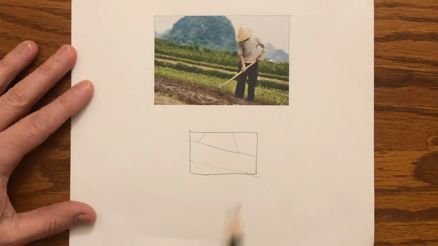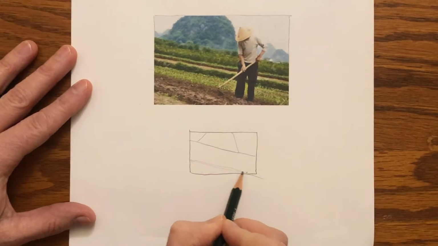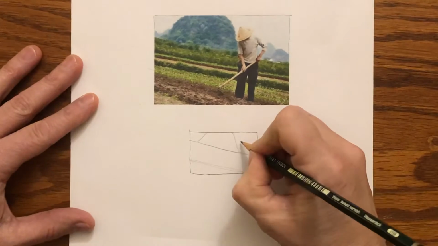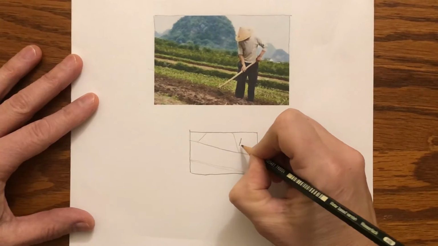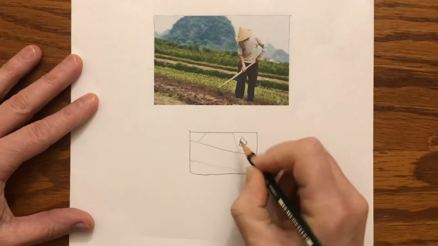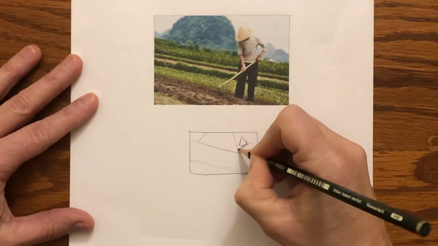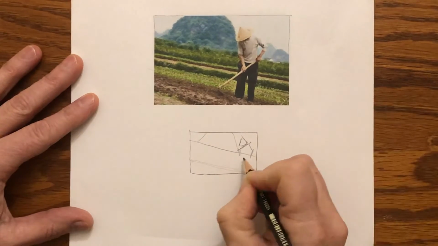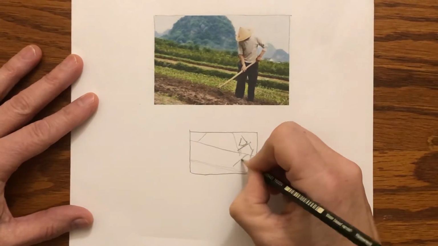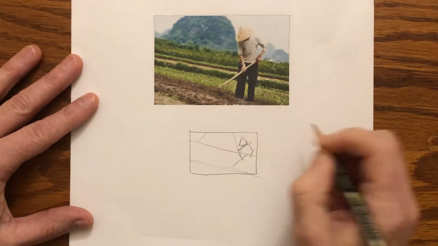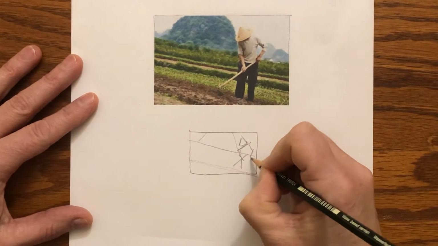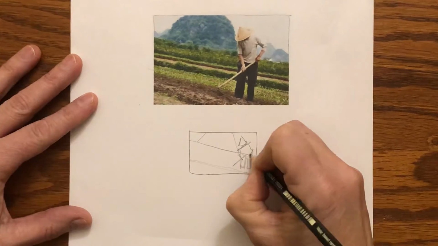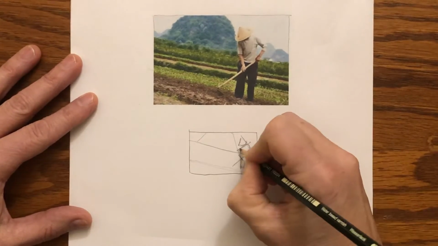Okay, so you can see I'm trying to choose the lines that best help me lay out the picture. And again, I'm just going to do it pretty quick. And I can see that his shoulders are kind of tilted. He's holding this little hoe thing here. I'm not trying to draw really realistically, and it's not going to be really realistic, because I'm just trying to lay out how I want the general shape to be.